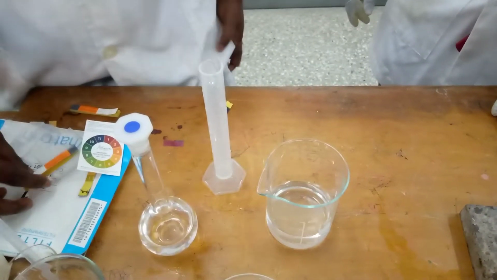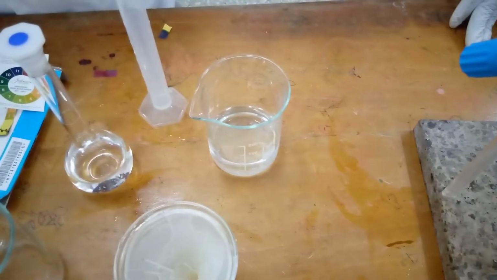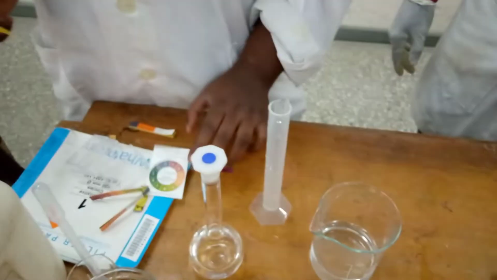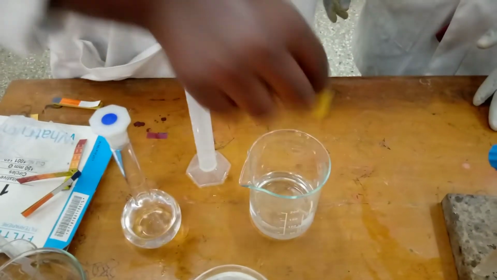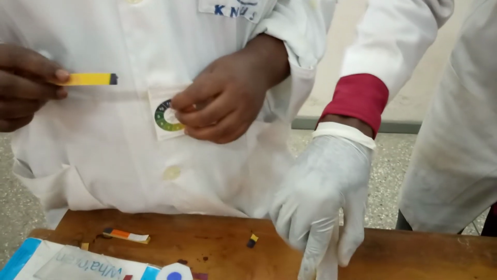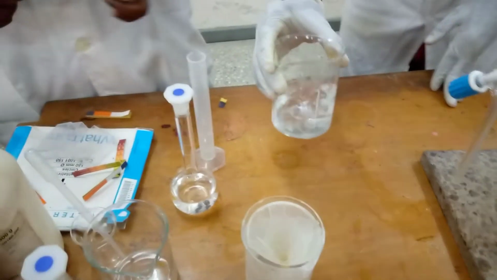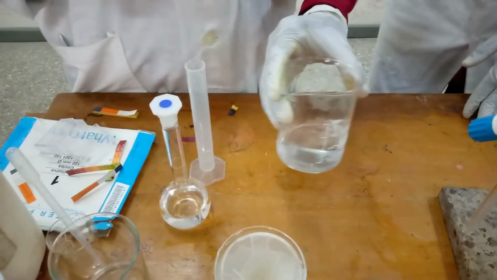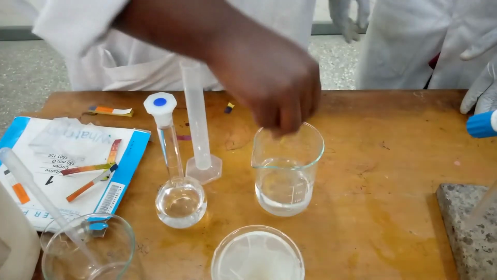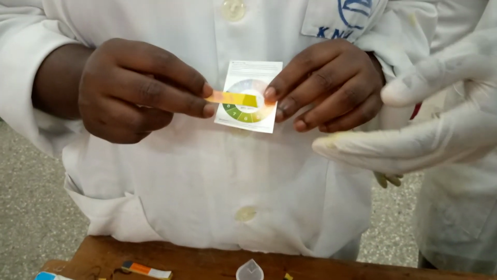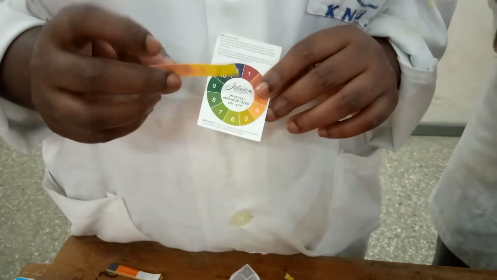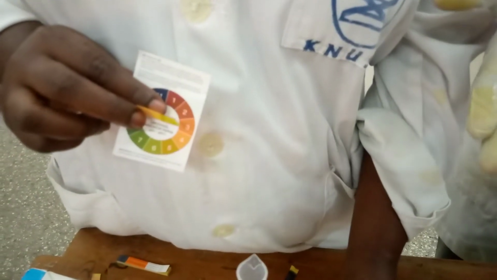Okay, so I will need another universal test paper to check. It's still basic, so I'll add more. So we keep on. All right, so you can see it's slightly acidic, and that is what we need. We just want it to be acidic, and it is acidic.